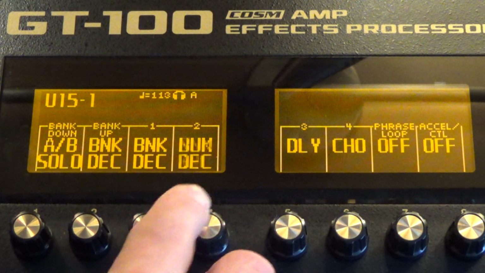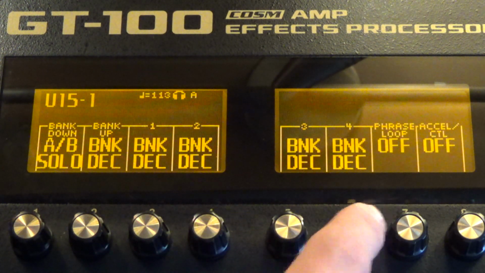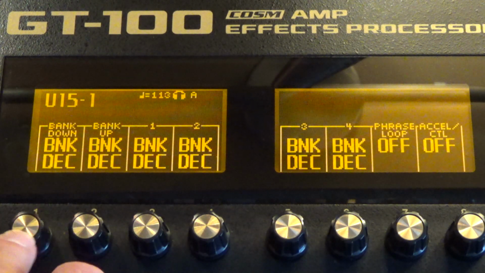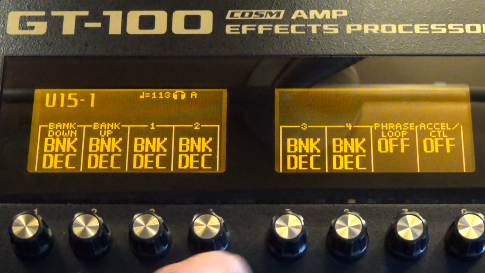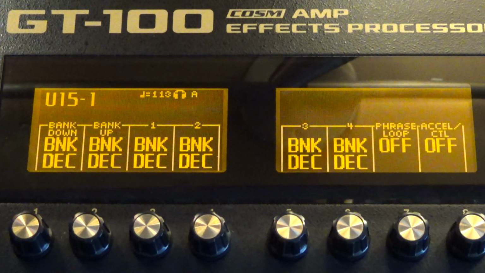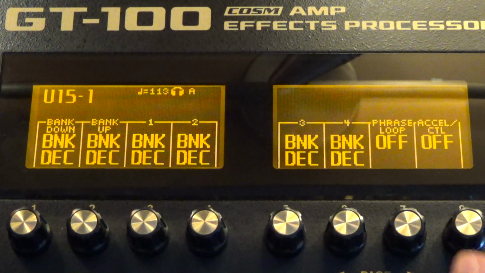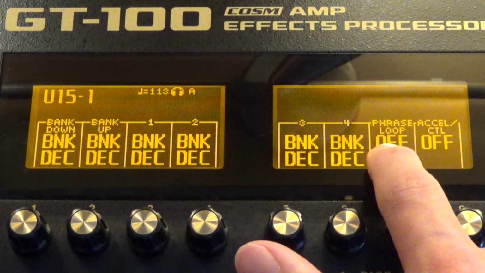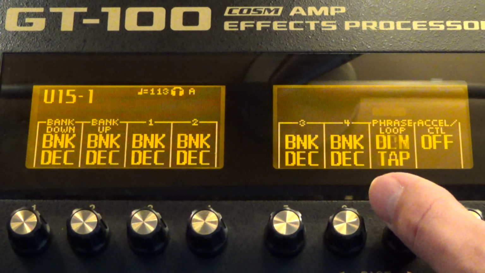Let's just see here. Okay, so the very last feature that you have on your bank down, bank up 1, 2, 3, and 4 is bank decline. This is your last possible setting there. But on your phrase loop and your Excel, you're actually able to have a feature or two more.